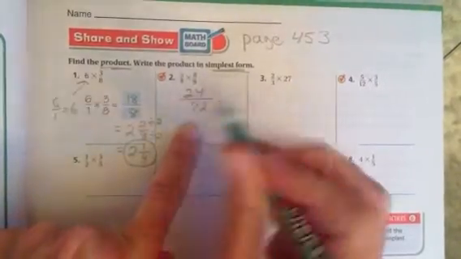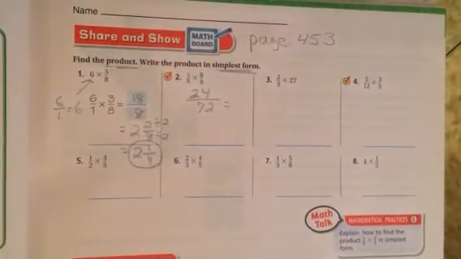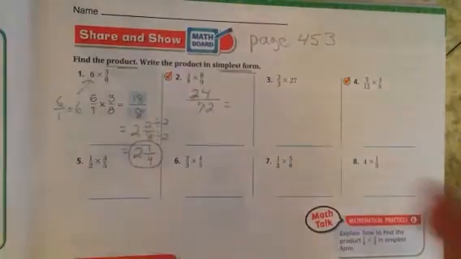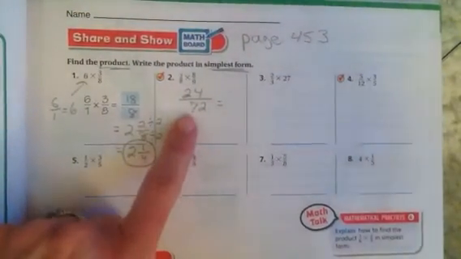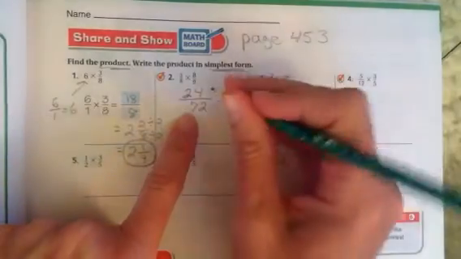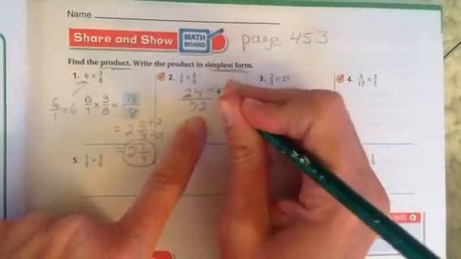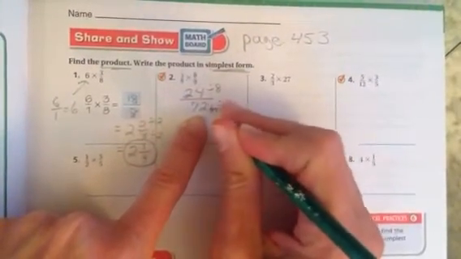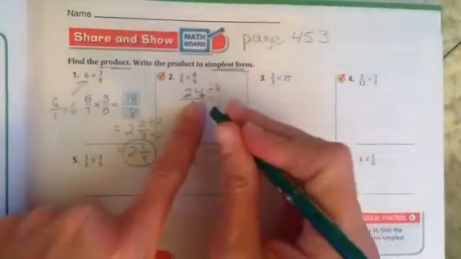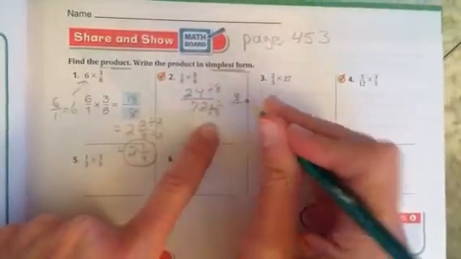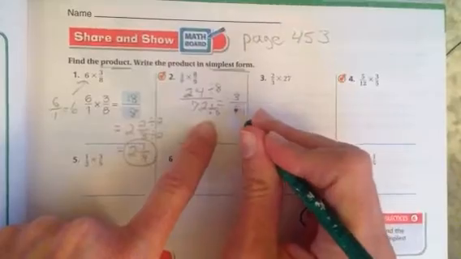Is that in simplest form? No. They're both even, so we know we could divide by 2. Or is there a larger number that we could divide by? I'm going to divide both of these by 8 because I know that 8 is a factor of both 24 and 72. 24 divided by 8 is 3. 72 divided by 8 is 9.